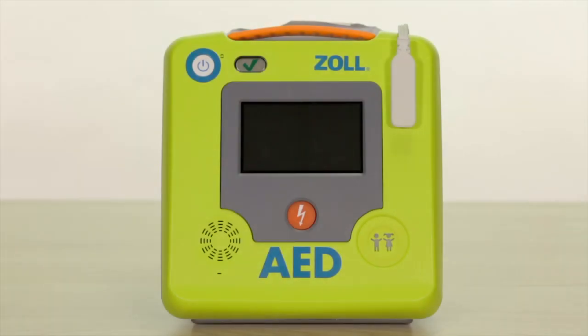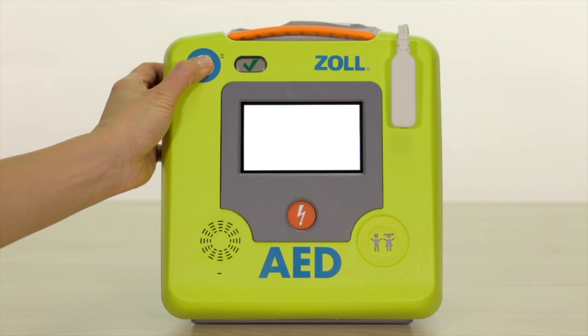To access touchscreen configuration options, you will need to place the AED 3 in configuration or non-clinical mode. You can do this by simply holding the on button down for about 7 to 10 seconds. You should hear a click and the AED 3 will display a blue Zoll logo screen.